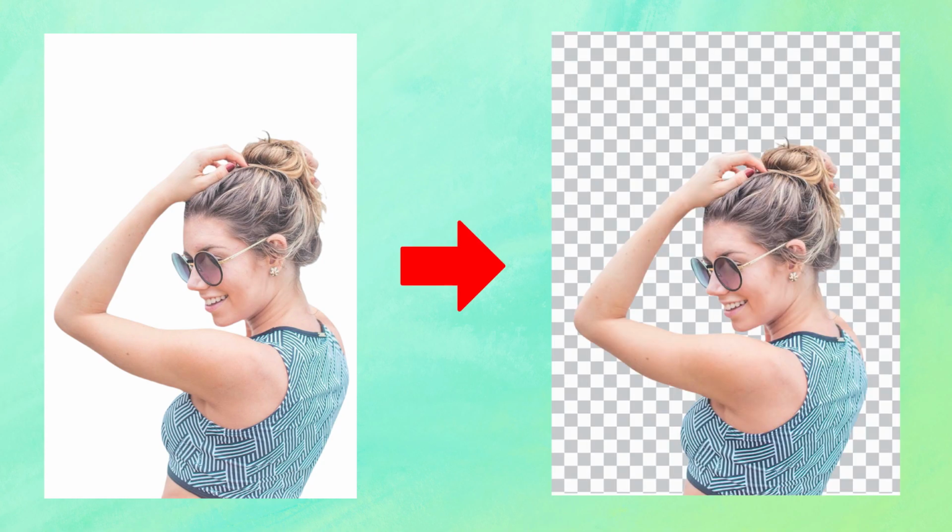And that's how to make white background transparent with the Apowersoft background eraser.